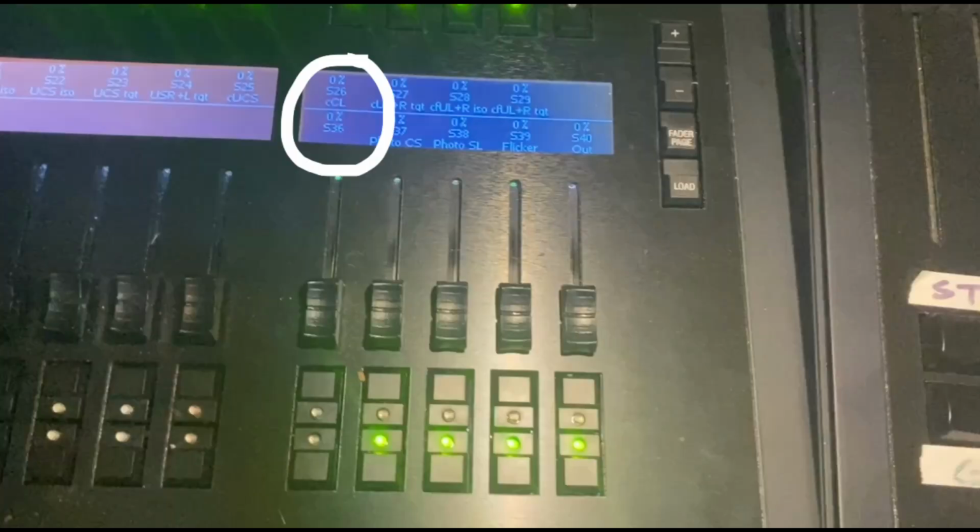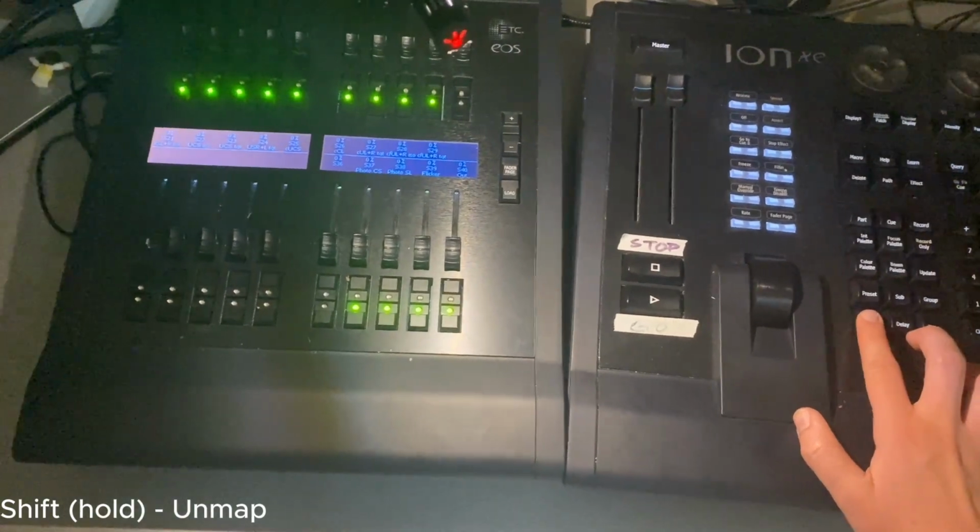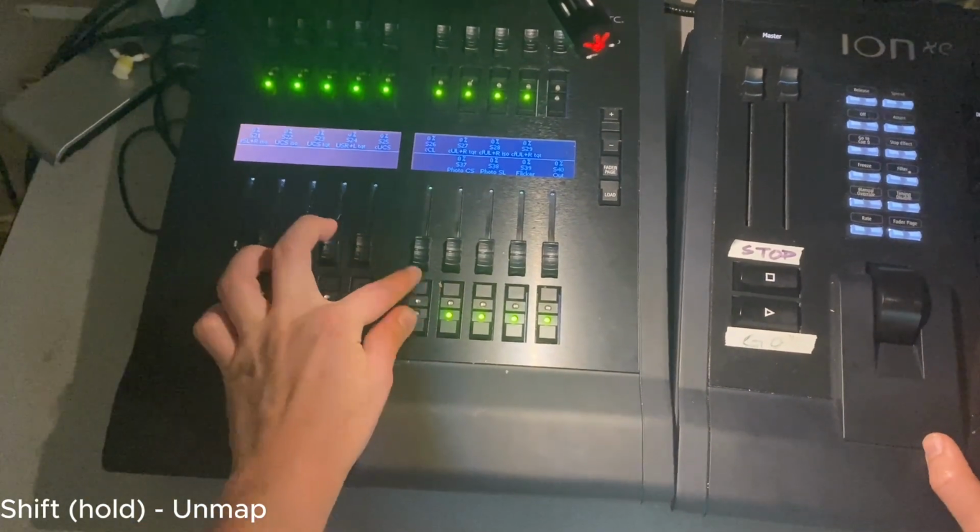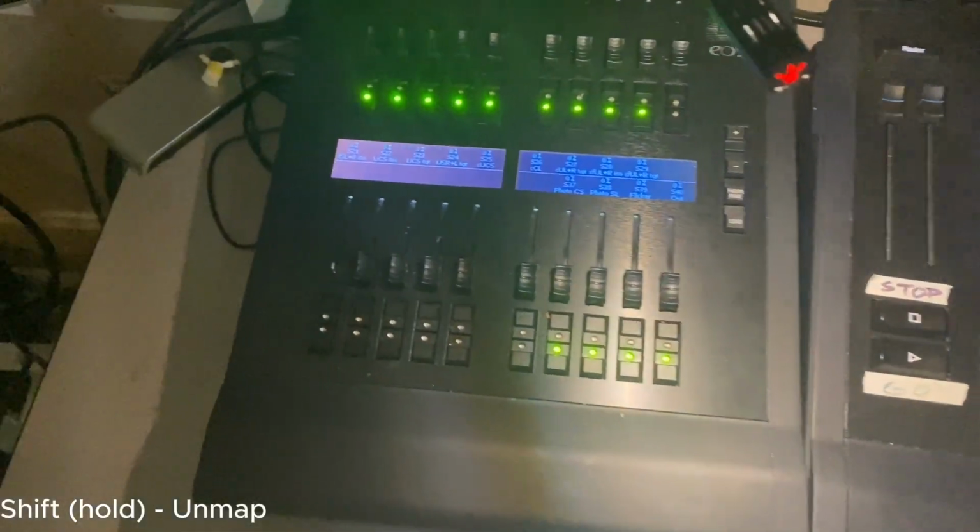However, it will leave this number behind. To get rid of that, hold Shift and unmap the sub, pressing the two buttons down at the same time.